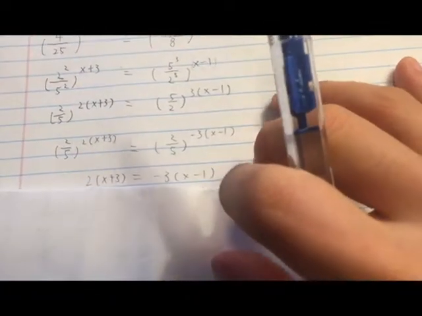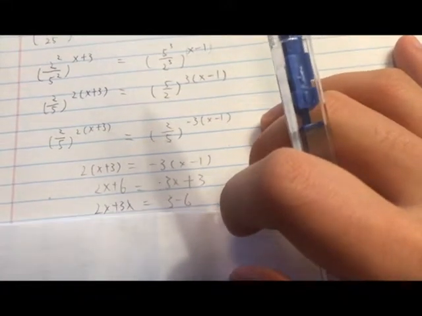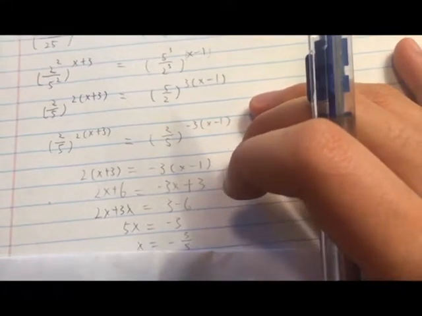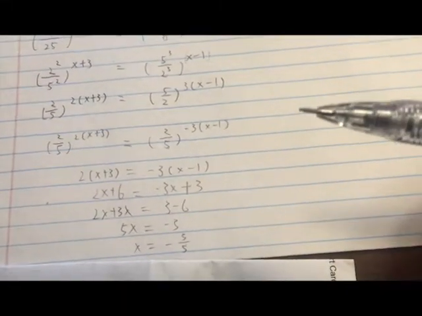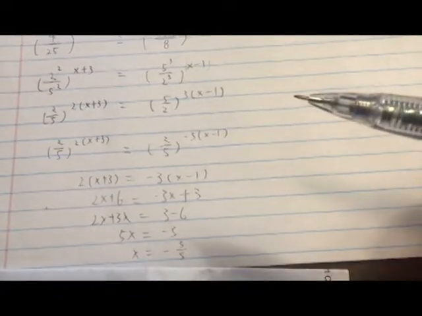So basically the exponents are equal to each other. And then you just do the simple math there, just like this. And when you solve it, you get x equals -3 over 5. That's how easy that is.